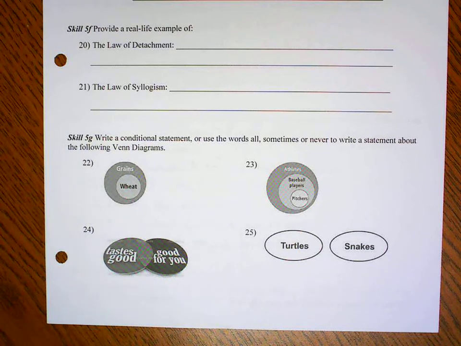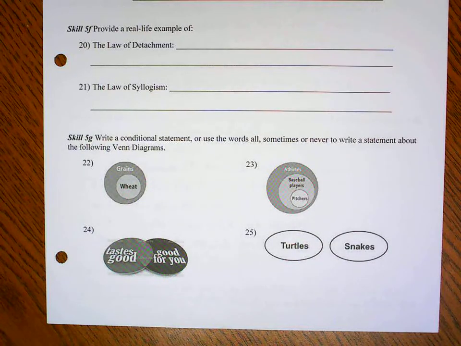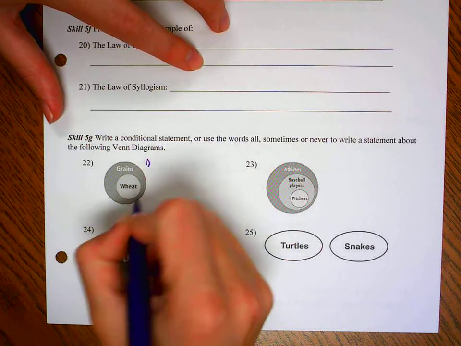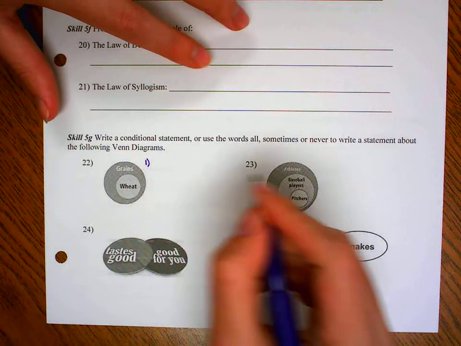But let's do these Venn diagrams together. So we need to either write a conditional statement or use the words all, sometimes, or never to write a statement. You could use always instead of all, or some instead of sometimes, but we need to use those types of words. So for number 22, we actually have a lot of options for what we can do. I'll do all of them for this one. The first option would be to do an if-then statement, since we have a circle completely inside the other. We call these concentric circles.